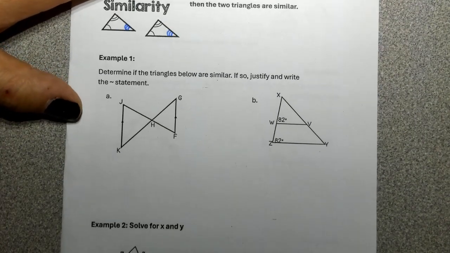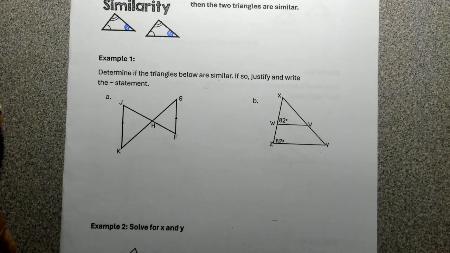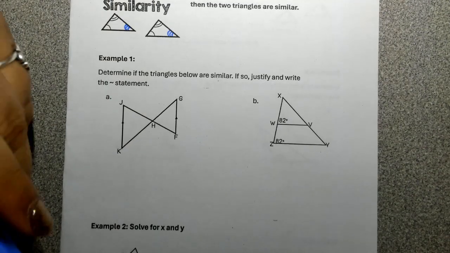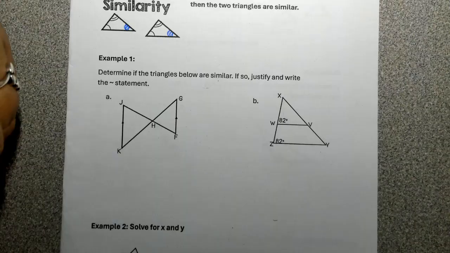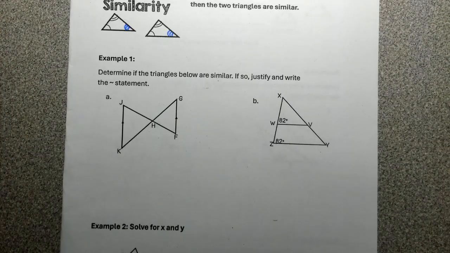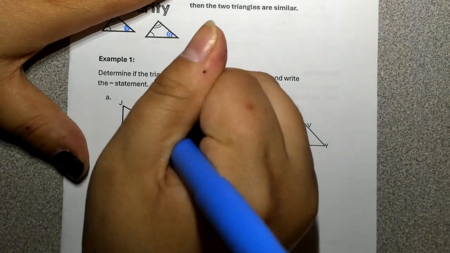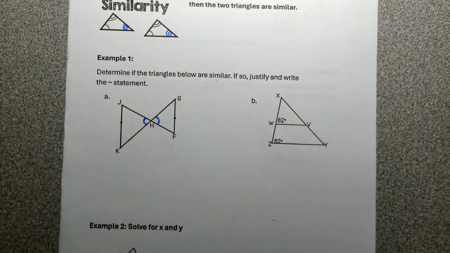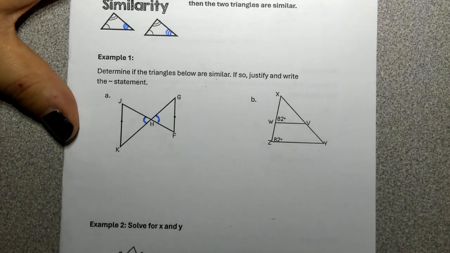So let's look at example 1. It says determine if they are similar. If so, justify and write the similarity statement. So, what do I know about this picture? Vertical angles. Let's add them. I know that those angles are the same. What else do I know?